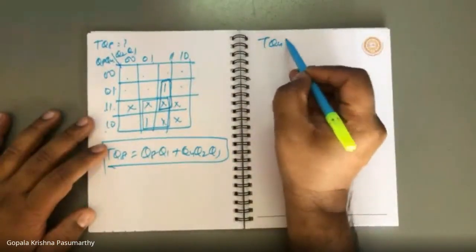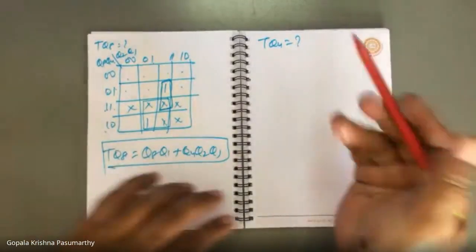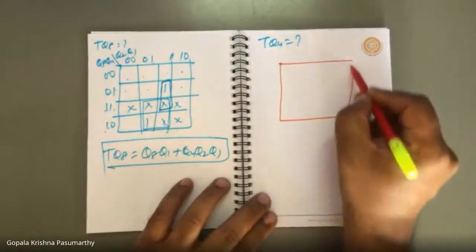So TQ8 is obtained. Now we have to obtain TQ4. What is TQ4? Very simple. Take again a 4 variable Karnaugh map.